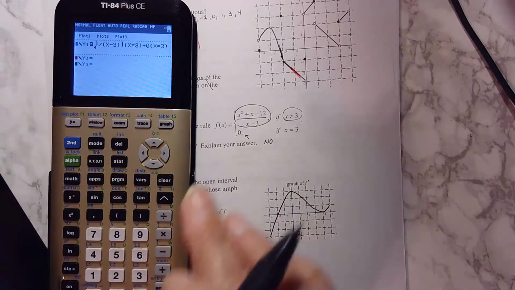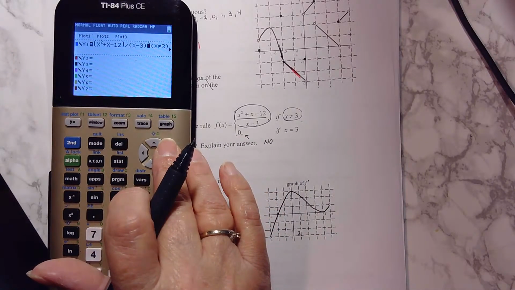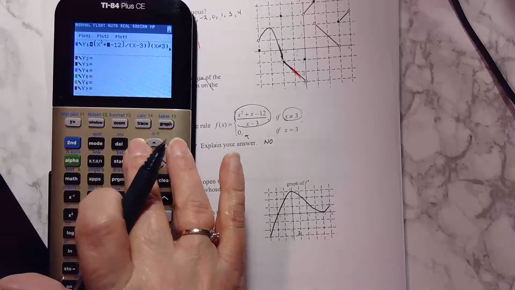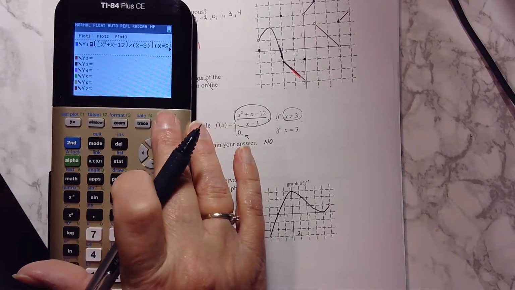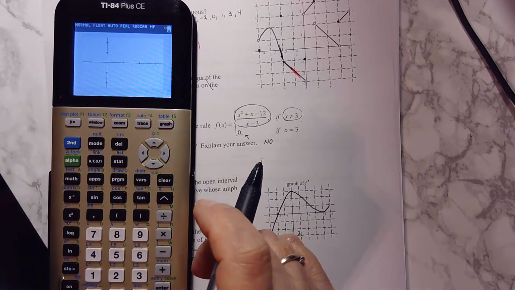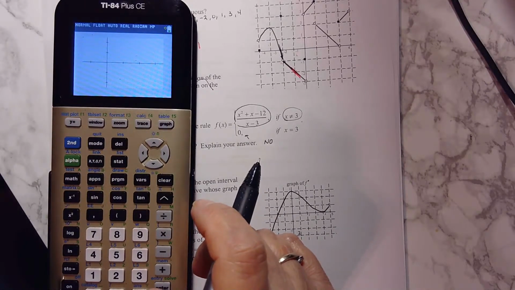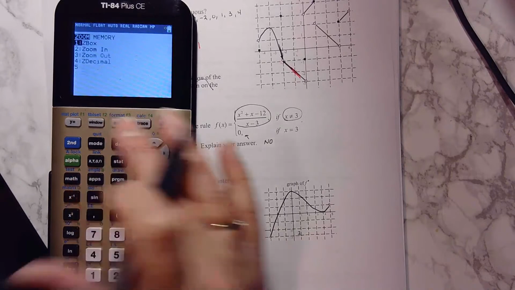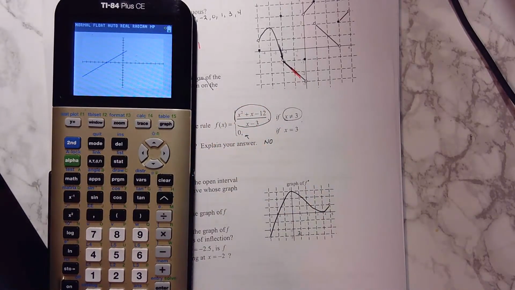Oh, I put something in wrong here. Okay, so it's telling me, I forgot my outermost parenthesis. See, parentheses. Okay, hit graph. And I'm going to probably have to fix my window. So zoom 6. Here we go. And again, this looks like a function without any problems at all.